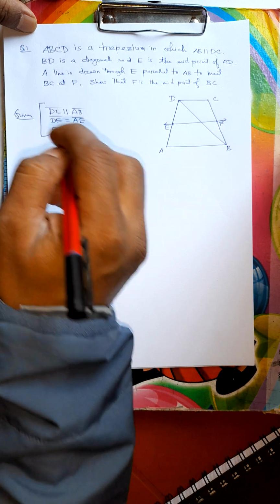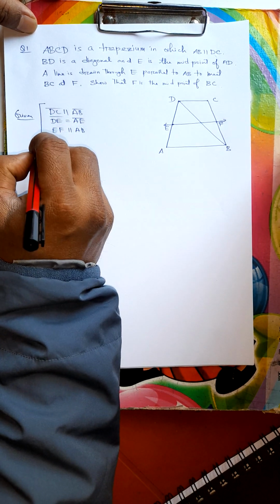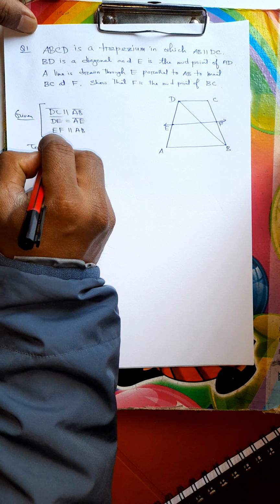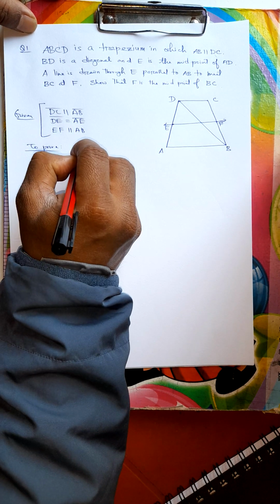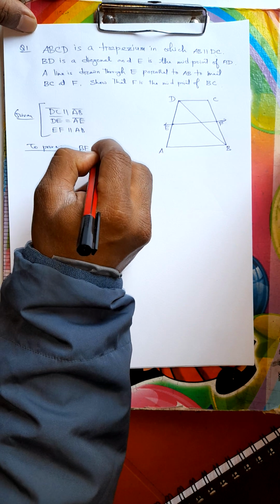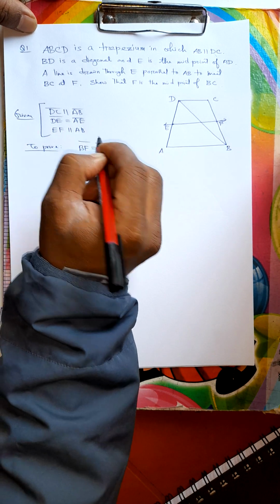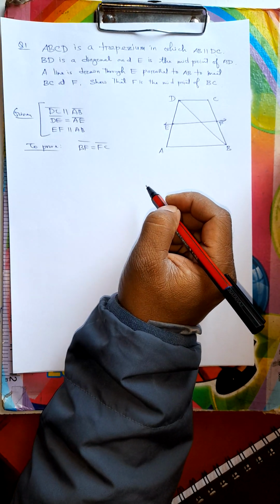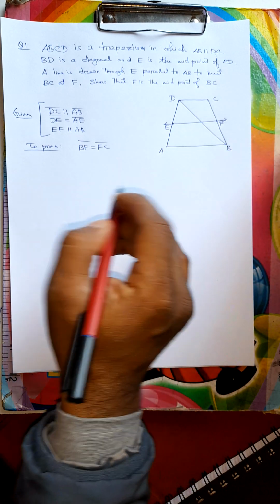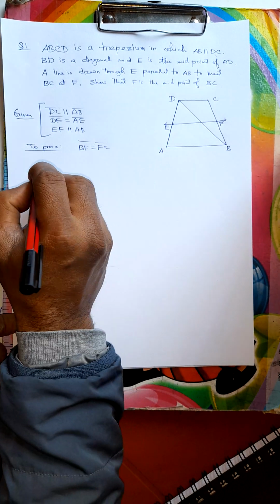Now we have to prove that F is the midpoint of BC. To prove that BF equal to FC. That means EF bisects BC. Right? So we will try to use the midpoint theorem here.